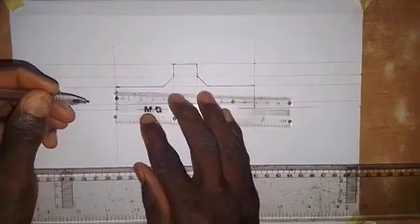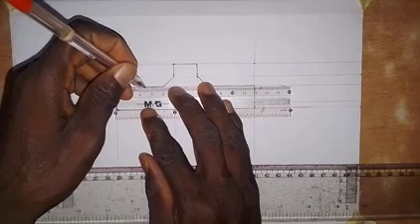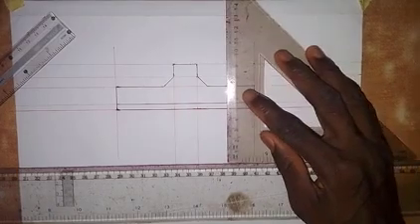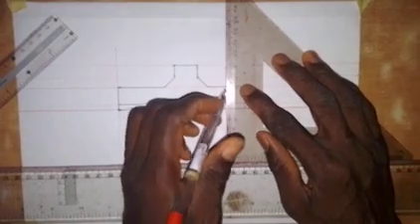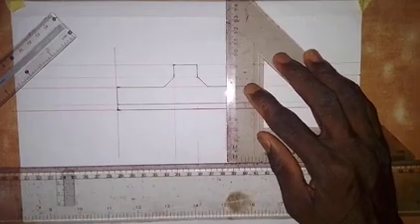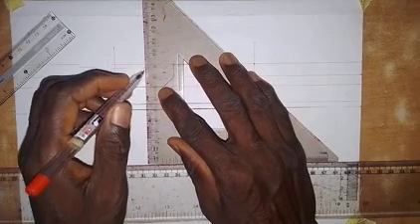Okay, so we do the same thing here. So this is 25, and we are going to draw a vertical center line here. At this end also, we draw a vertical center line.